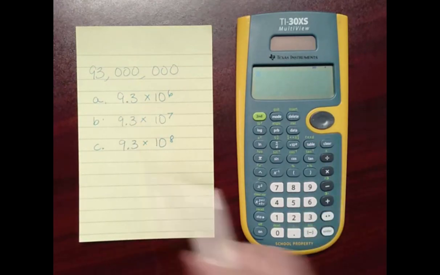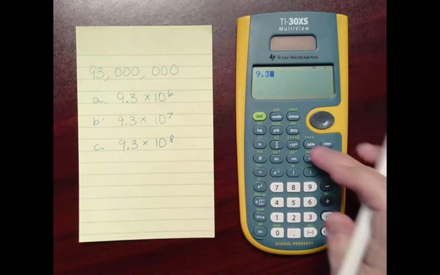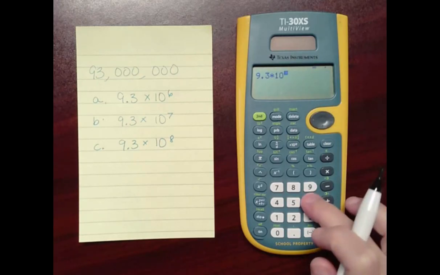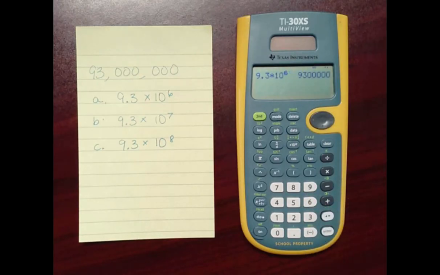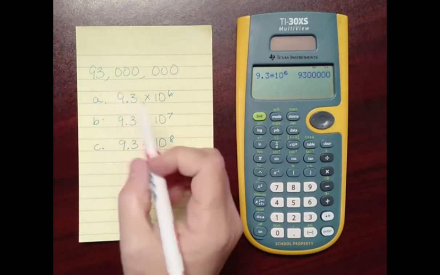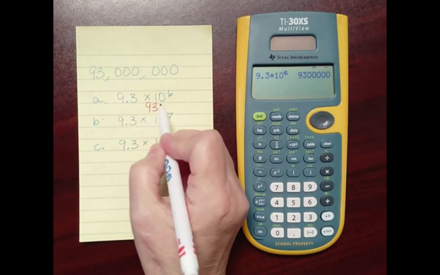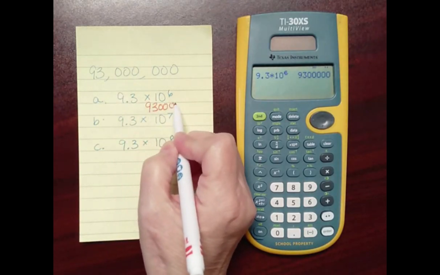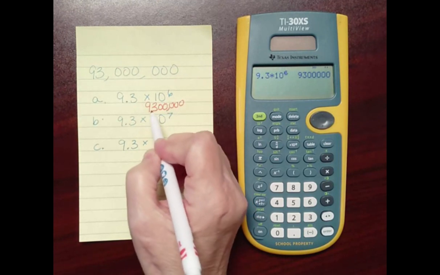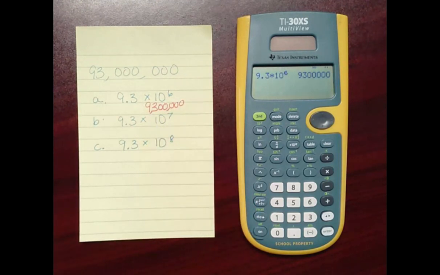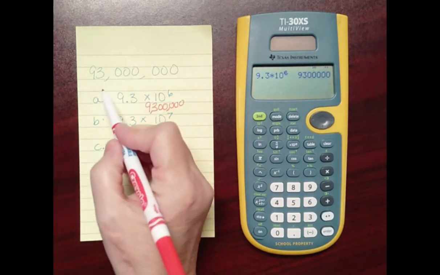So we'll do the first one, 9.3 times 10 to the 6th power, and hit enter, and we get 9,300,000, 5 zeros. Not the same answer.